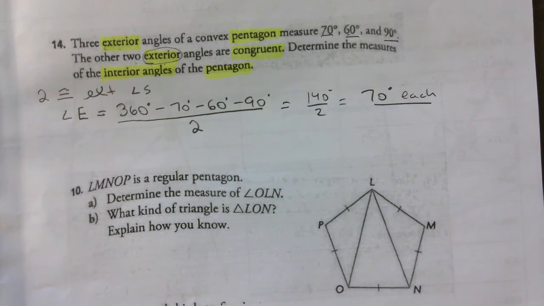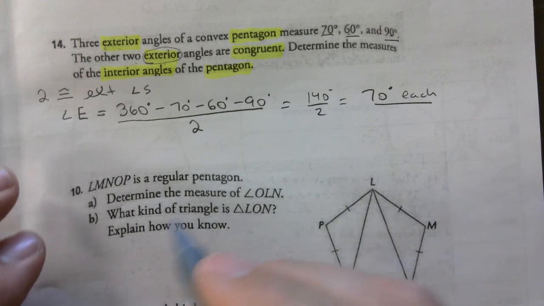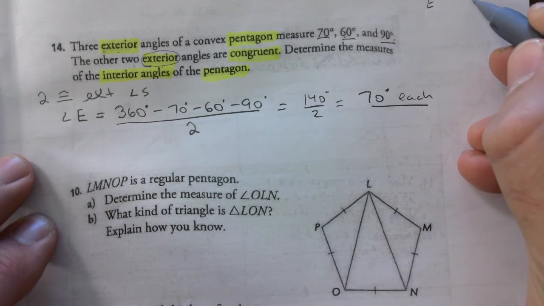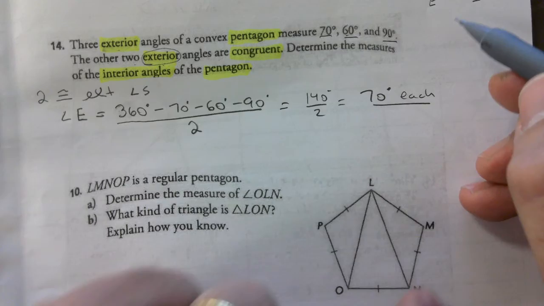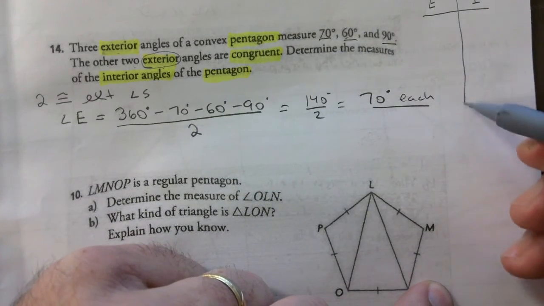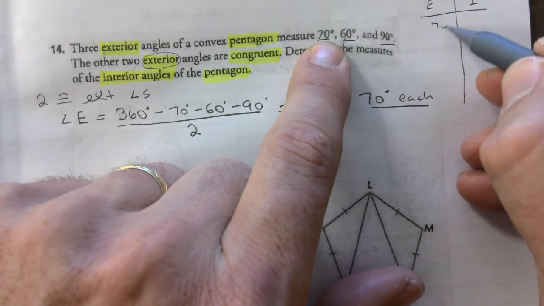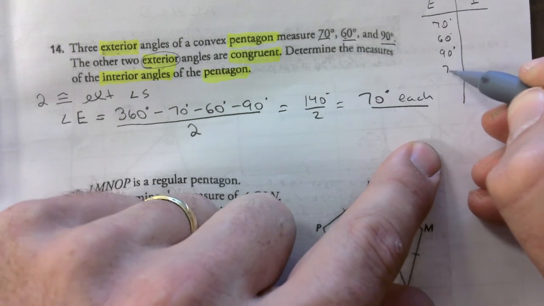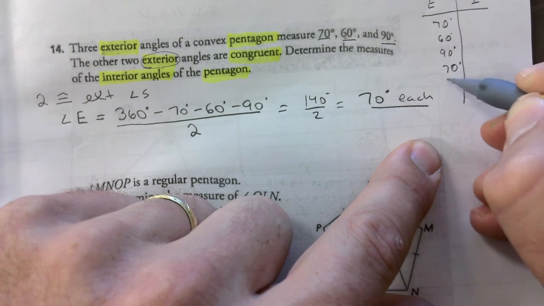Each of the congruent exterior angles that remain have to be 70 each to get the 360. So now you have a bunch of exterior angles and their corresponding interior. So let's make a bit of a table. We have a 70, a 60, a 90, and two. We actually have 3 70s then.